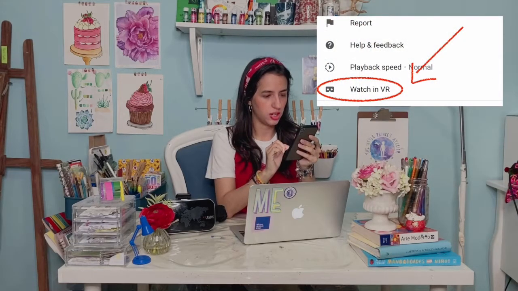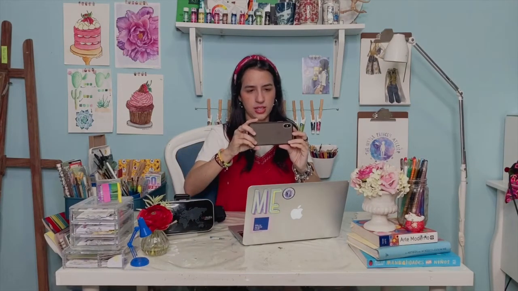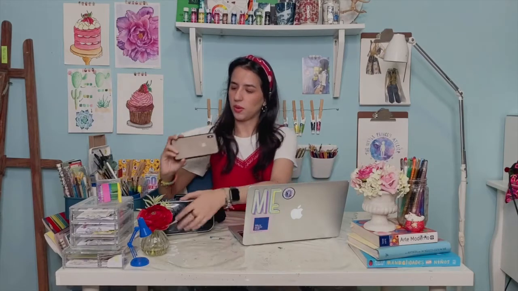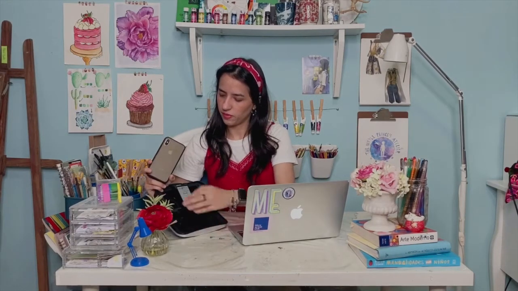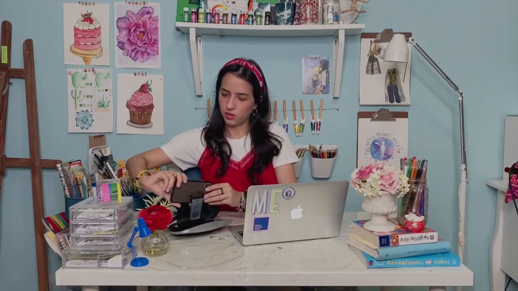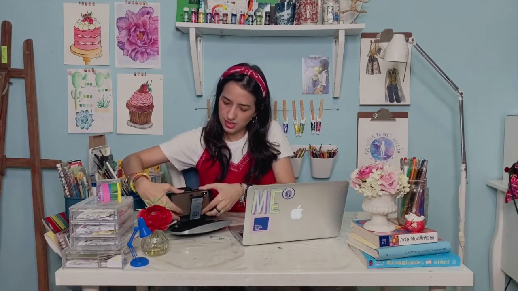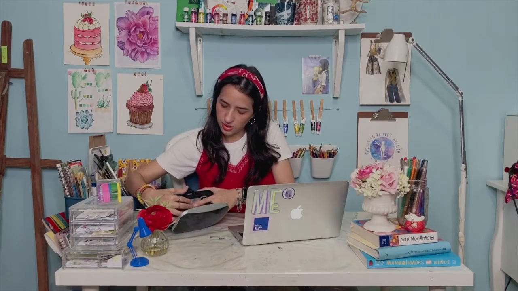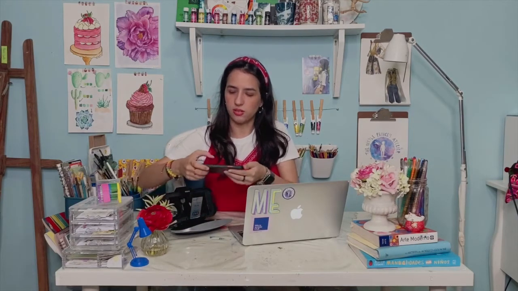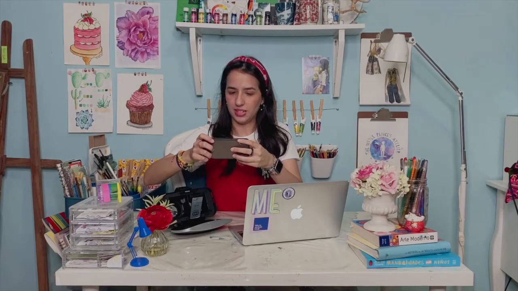You just click on it, continue, and you're gonna turn it around like this. And it's gonna look like this, it's gonna be dull. So I'm gonna put it here with the screen looking inside the lenses. But first I need to hit play.